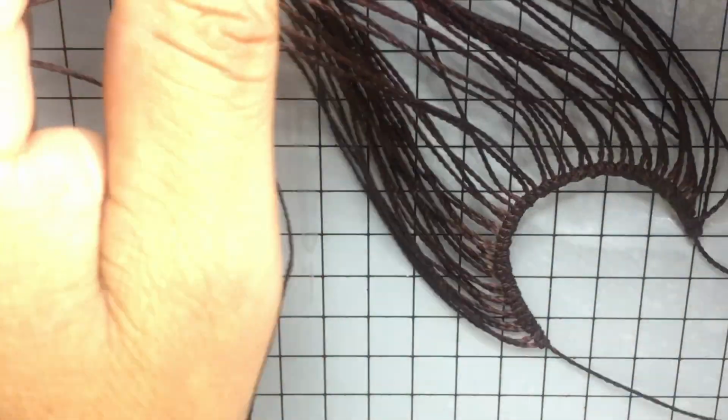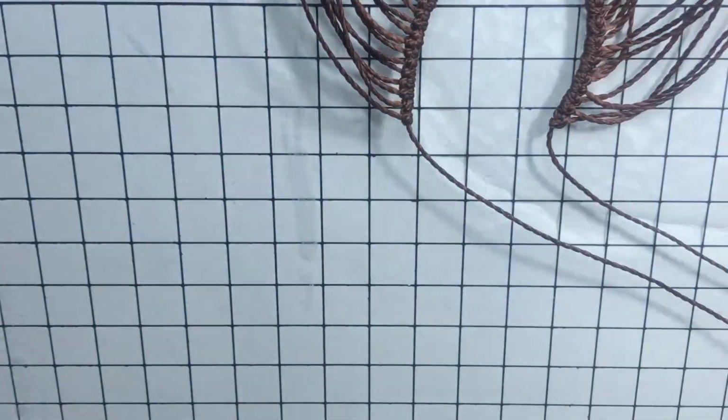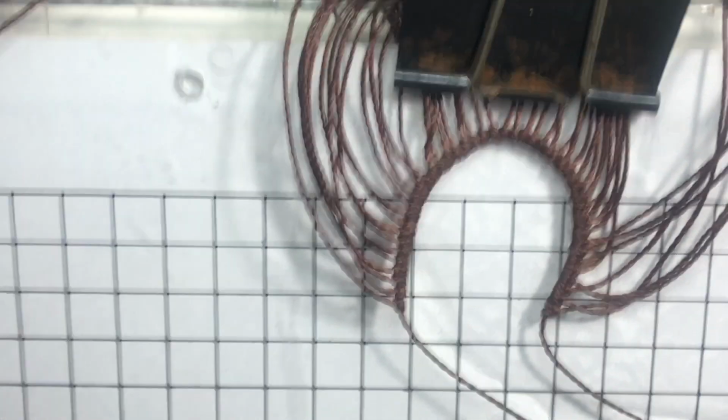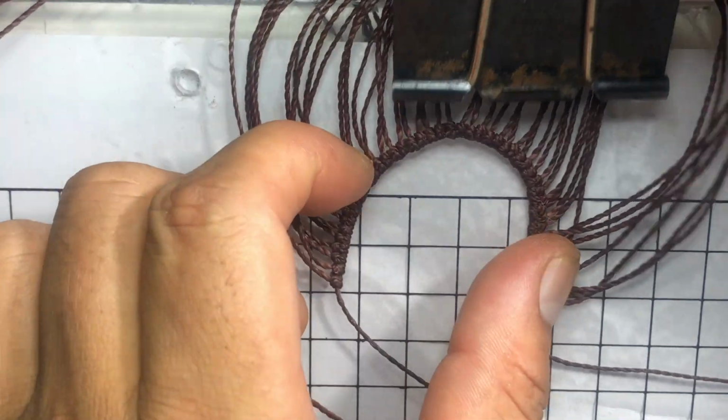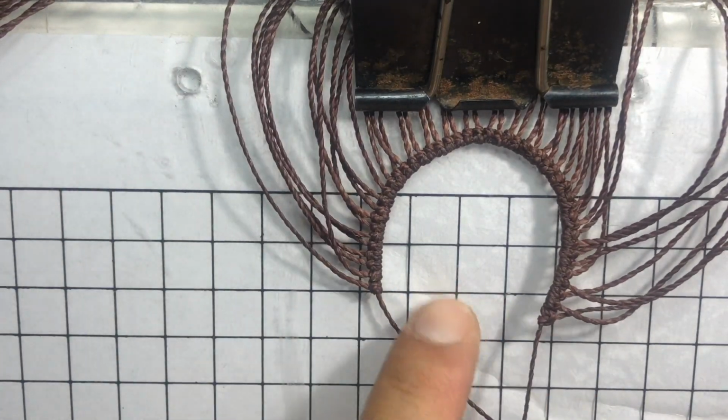Now in here I put all the lines on top, like this, only catching here. This is like the closer all the round.